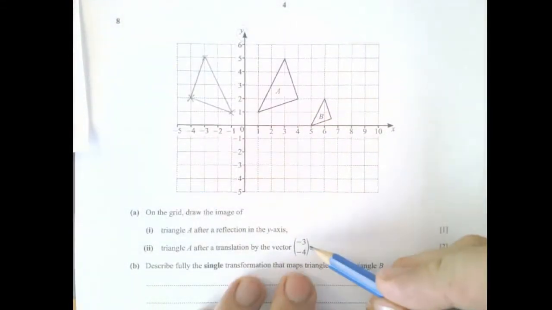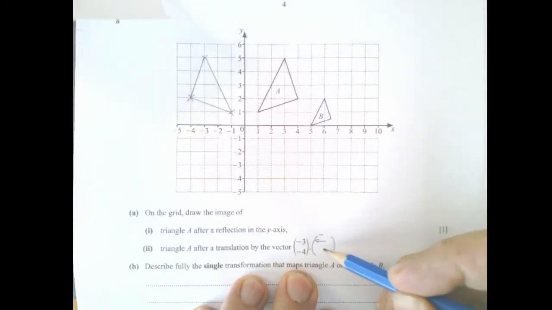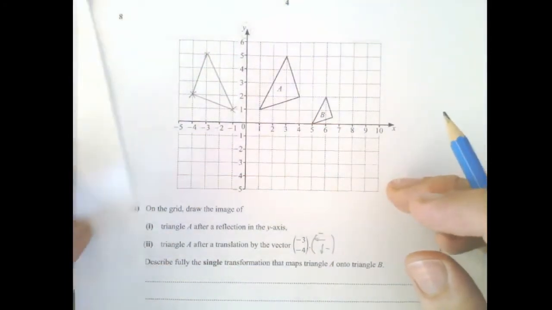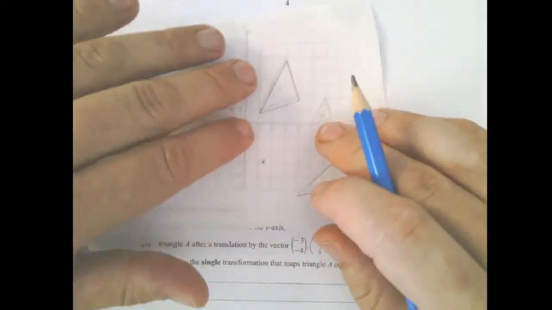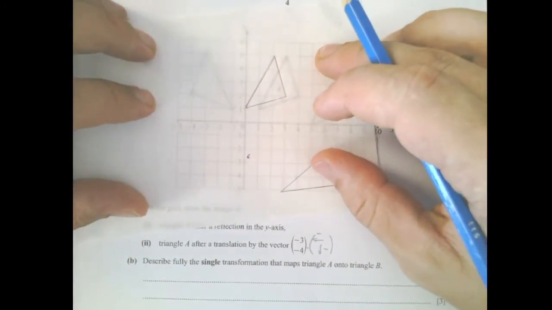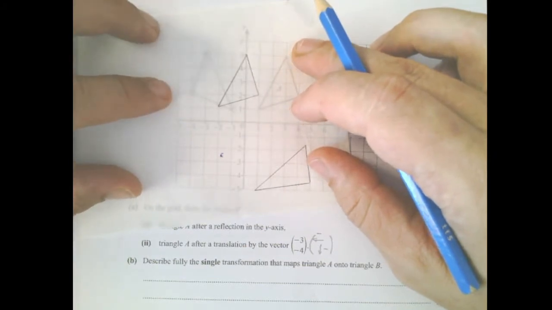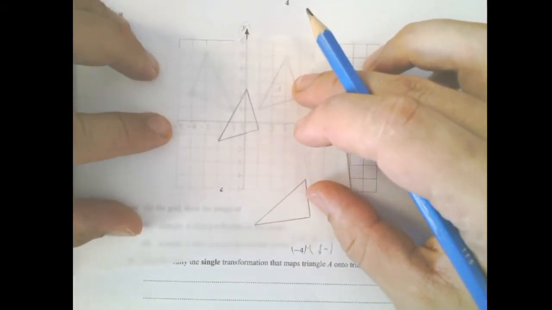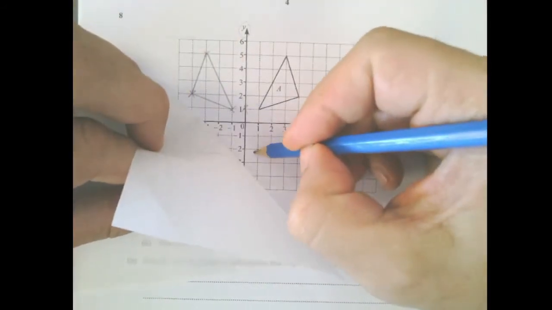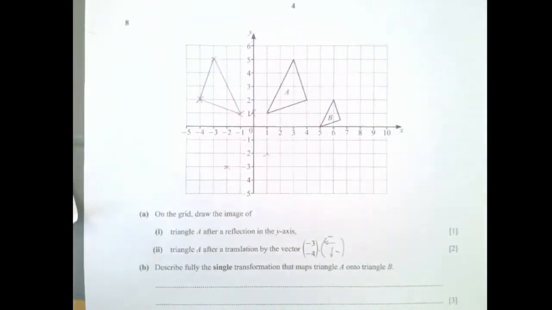For the translation, remember the top number tells us left or right. If it's negative, we go to the left. The bottom number tells us up or down, and if it's negative, we go down. So get a tracing paper, ask for one in the exam, trace the shape. First of all, we go 3 spaces to the left, so 1, 2, 3, and then 4 squares down, 1, 2, 3, 4. Mark the corners and use your pencil and your ruler to connect them.